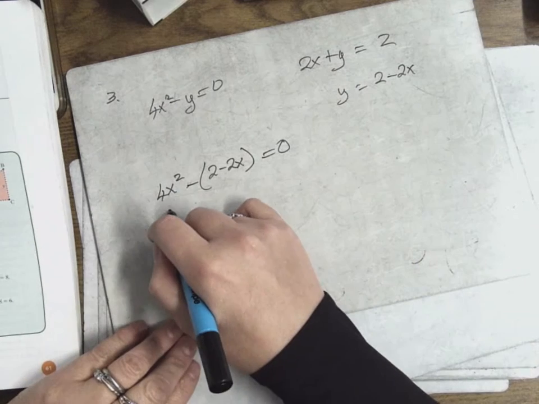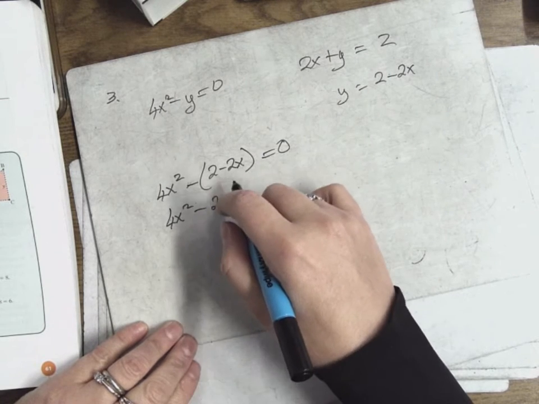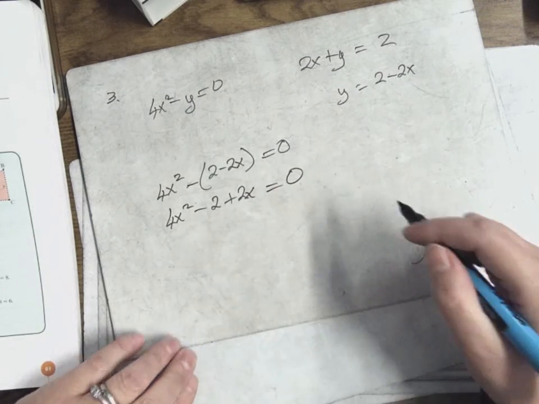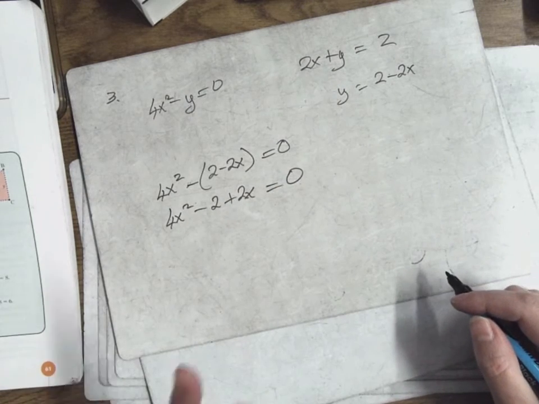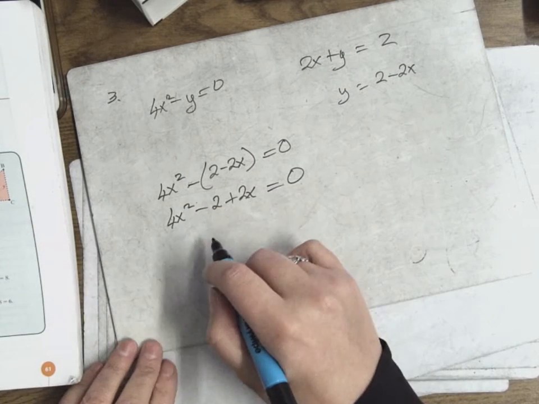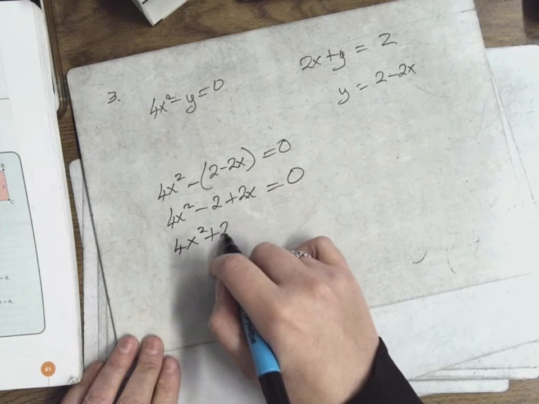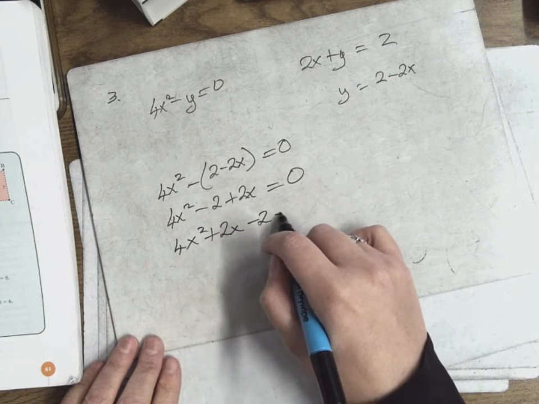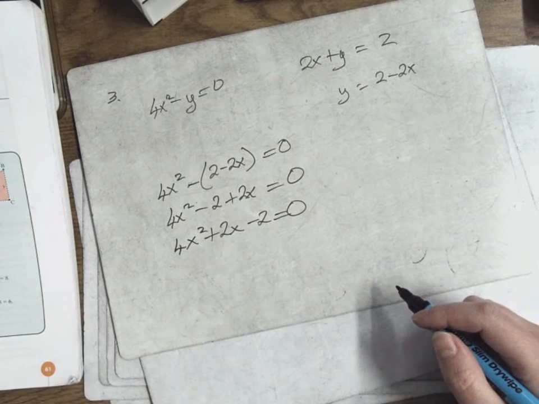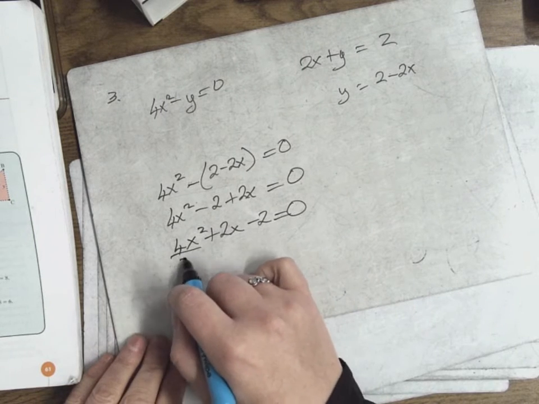So I have 4x squared minus 2, a minus by a minus is a plus 2x. Now I'm just going to rearrange this because I normally have x squared, x, number. I have x squared, number, x, so it's in the wrong order. So I'm not moving anything over the wall, so I'll just leave it. So I have x squared plus 2x minus 2 equals 0. And then if you're doing the minus b formula, off you go. If you're doing the factors, what do you notice? Everything divides by 2, doesn't it?